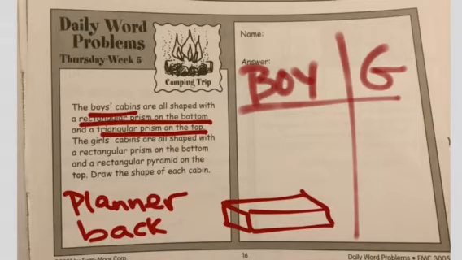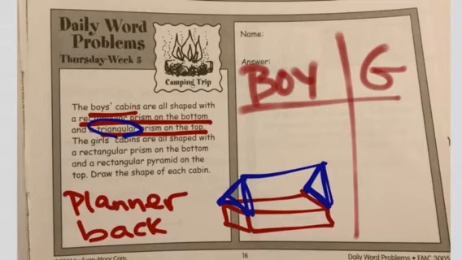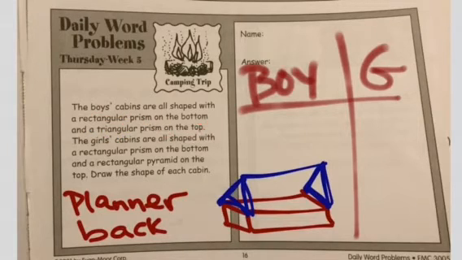Now, the top is going to be a triangular prism. So the prism is still going to be sort of long-shaped, but the sides, instead of rectangles, are going to be triangles. So you see I have two triangles on either side, and then the last thing I have to do is connect them. So there you go. There's your boys' cabin.